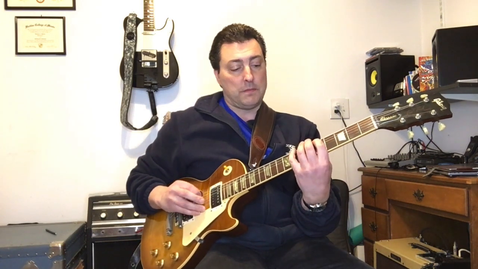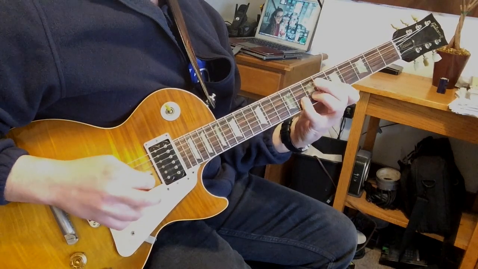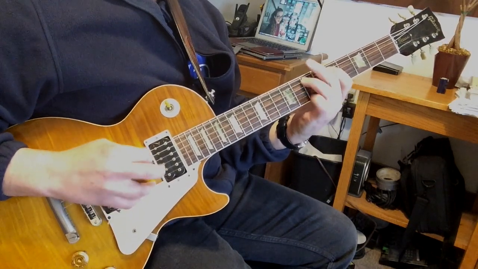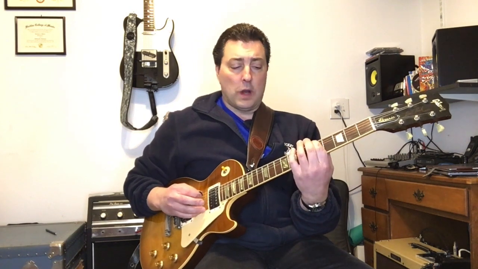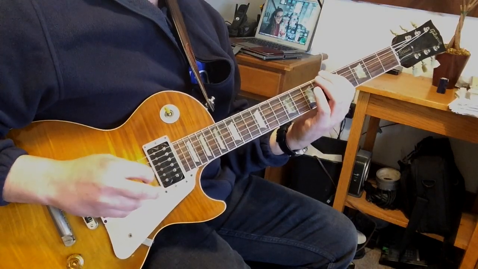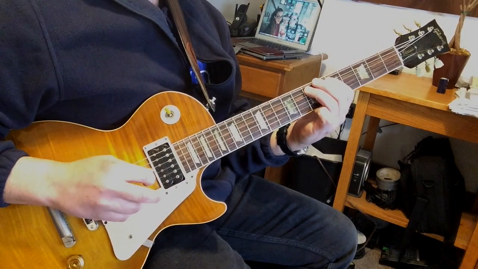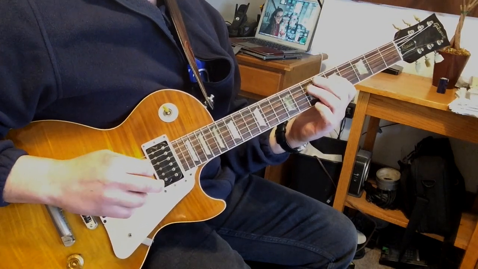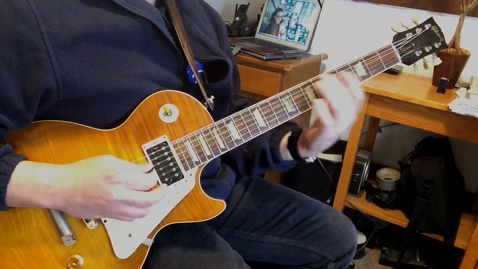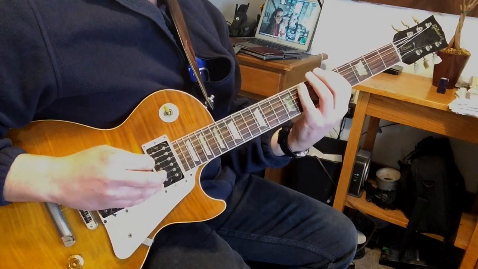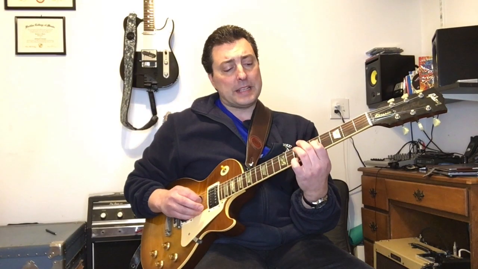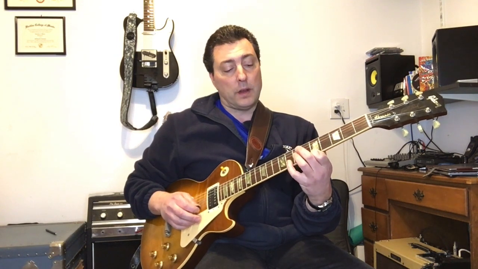Let's start with the A minor pentatonic scale, the box pattern that we all know and love, right? I call this E form. We have the 1, the flat 3, the 4, 5, flat 7, back to 1 again. So that pattern repeats: 1, flat 3, 4, 5, flat 7, 1, flat 3, 4, 5, flat 7, 1, flat 3.